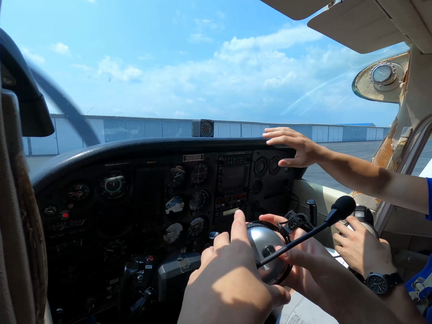I'm checking the vacuum suction right here. It's in the green range. Yeah. So that's good. I'm going to pull the carb heat out, and I see a good drop right there for the carb heat.